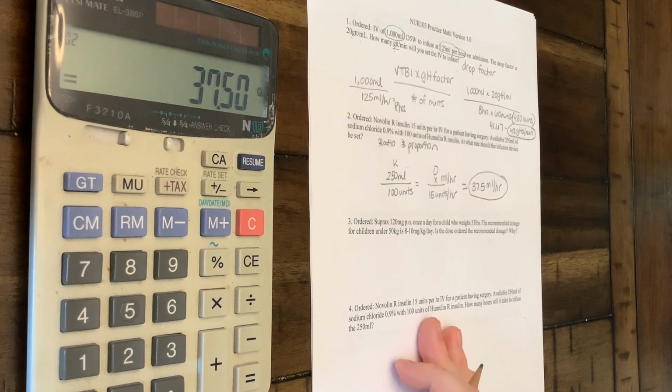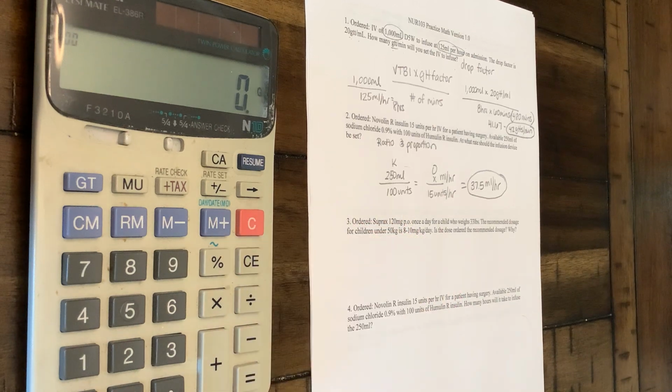Good. Number 3 says, ordered Suprax 120 milligrams once a day for a child who weighs 33 pounds. The recommended dosage for a child under 50 kilograms is 8 to 10 milligrams per kilogram per day. Is the dose ordered the recommended dosage? Why?